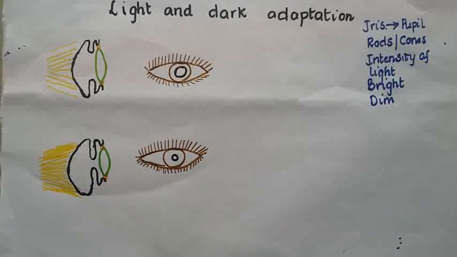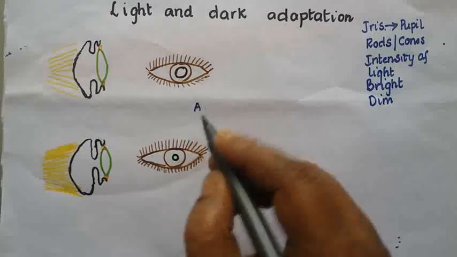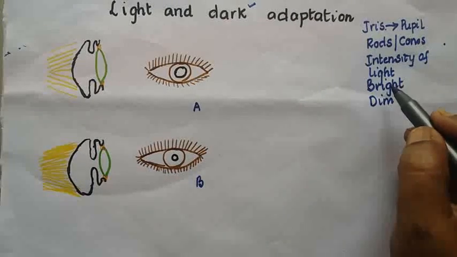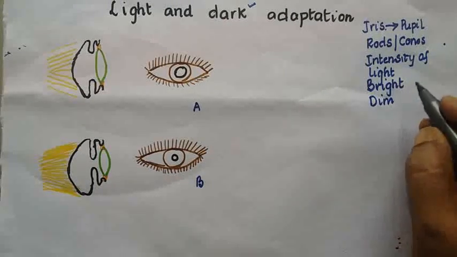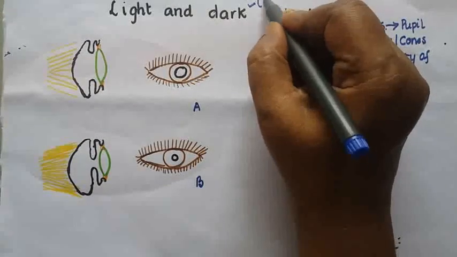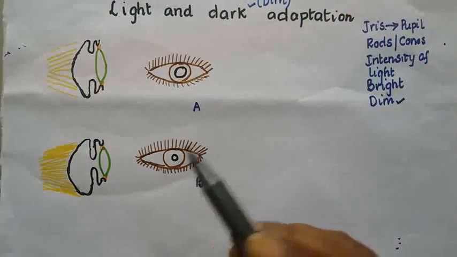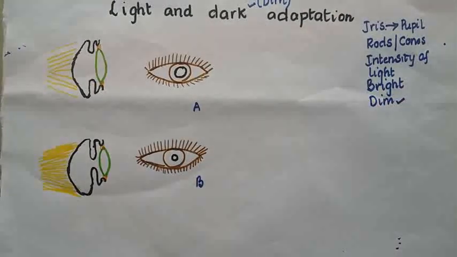Children, now let us start with the dark adaptation. Here, carefully observe the diagrams what I have drawn here. So in the first diagram, let us name the second one as B. The first diagram represents the dark adaptation. What do you mean by dark adaptation? Dark adaptation is nothing but when our eyes are exposed to the dim light. When our eyes are exposed to the dim light, then we find the changes, and those changes, what do we call it, as a dark adaptation.